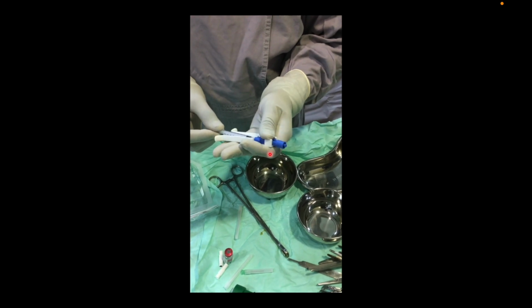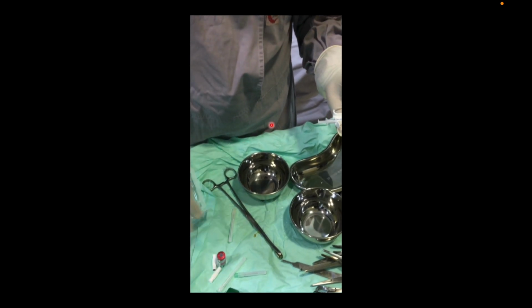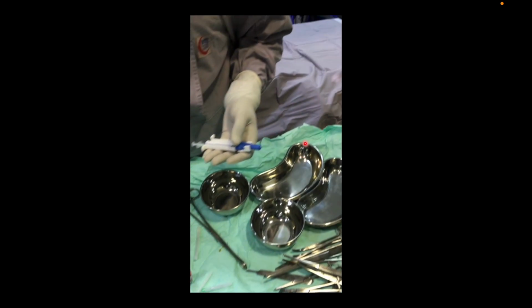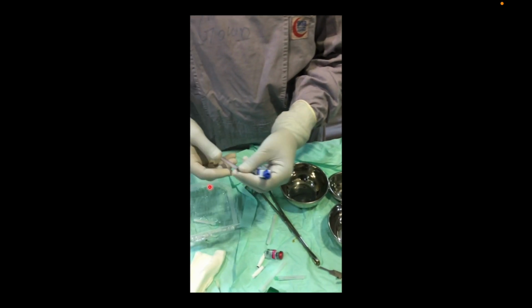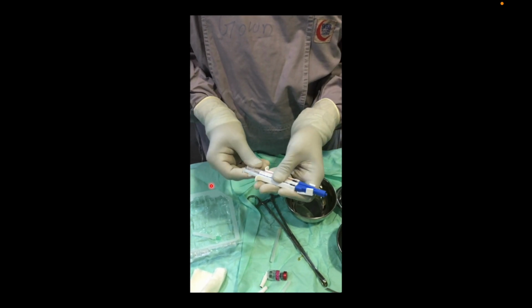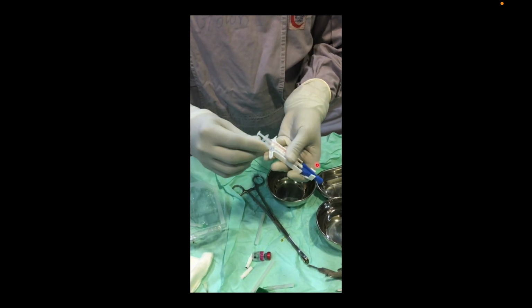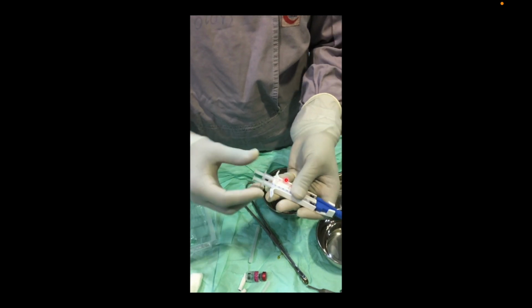So you assemble this kit, you attach this blue syringe in it, then you attach the red syringe side by side, and before attaching you have filled thrombin and fibrin in both of them. So one has thrombin, the other one has fibrin, and now both can be injected simultaneously.